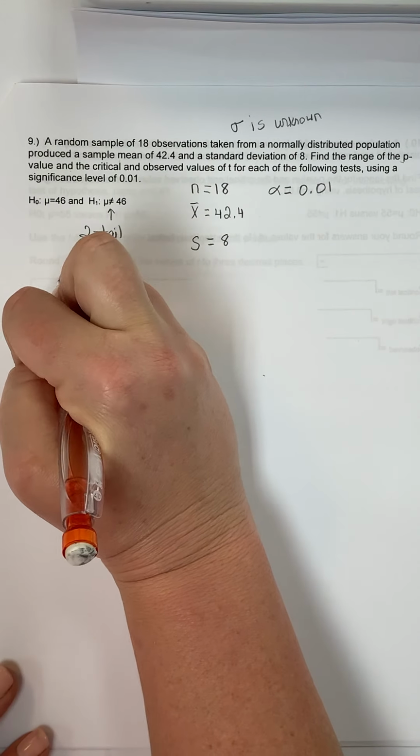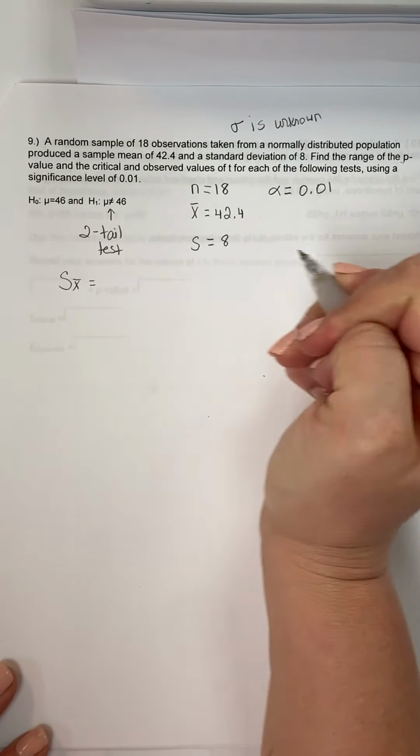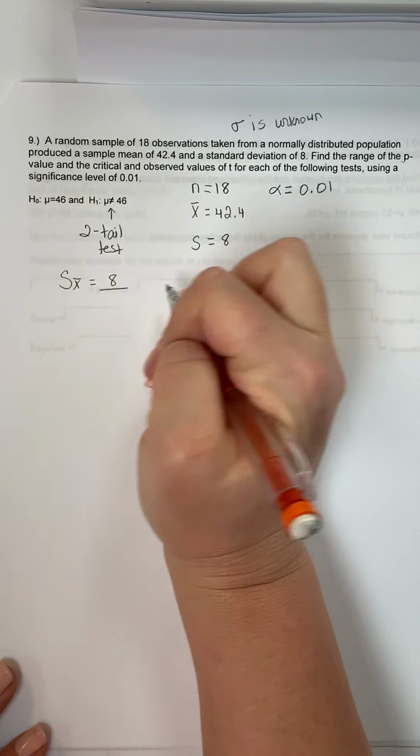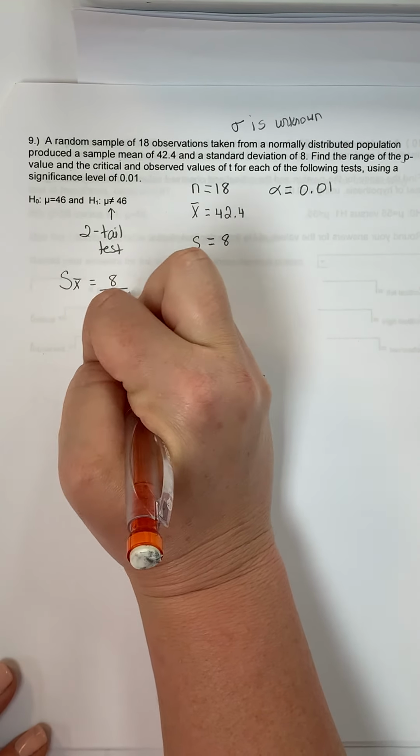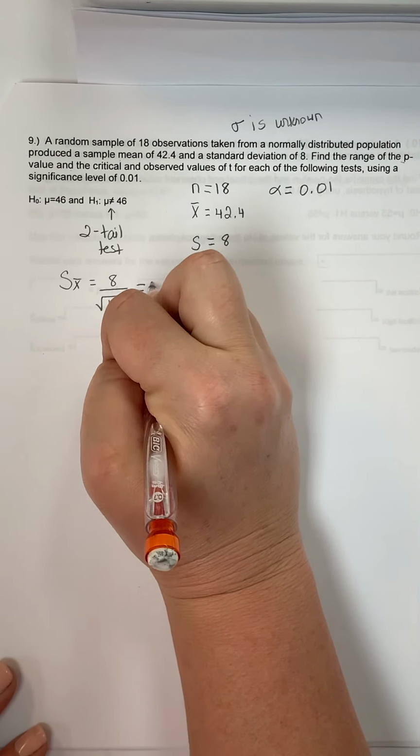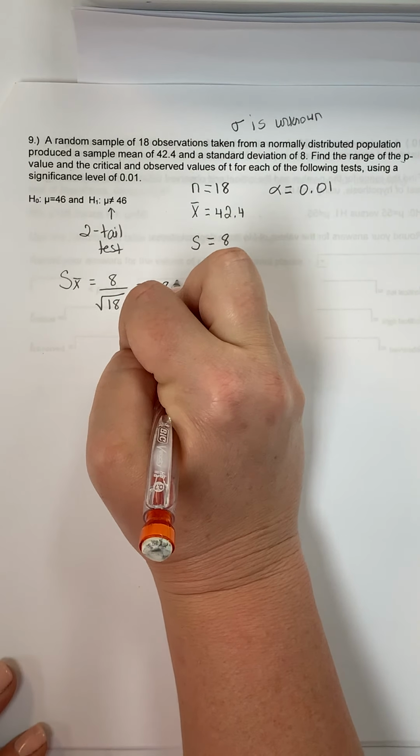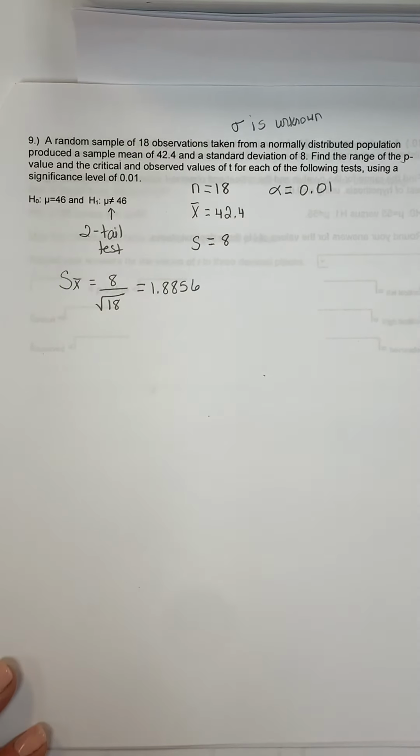So S of X bar is going to be S divided by the square root of n. That's going to give me 1.8856.